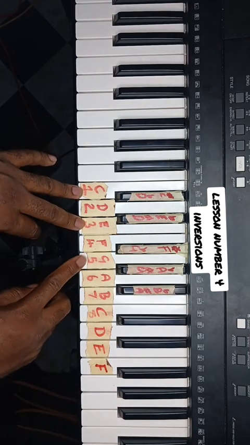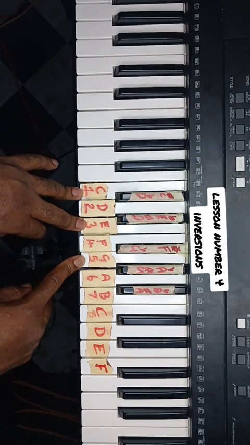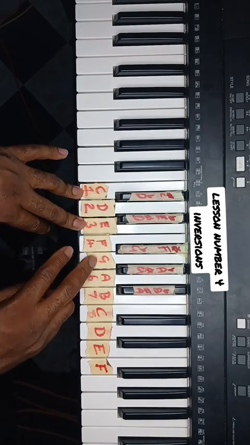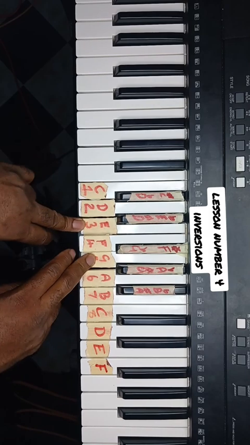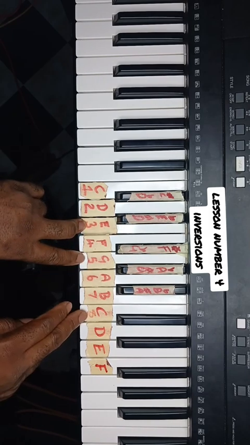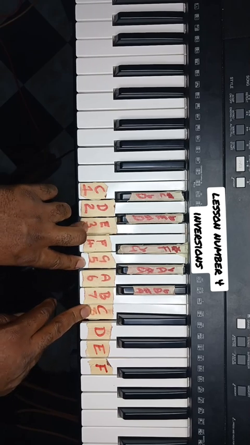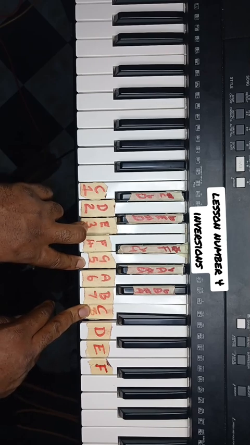Okay? If you play this, all you have to do is take the lowest note, which is a C, and you remove it and you play it at the top. So therefore, you'll be holding E, G, C, right? And you would get your first inversion.